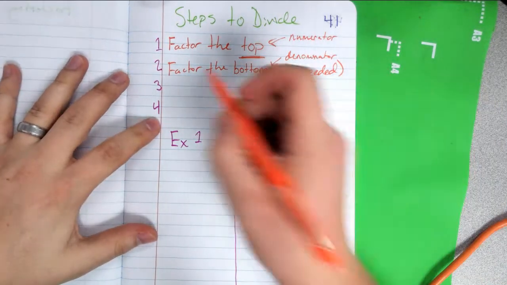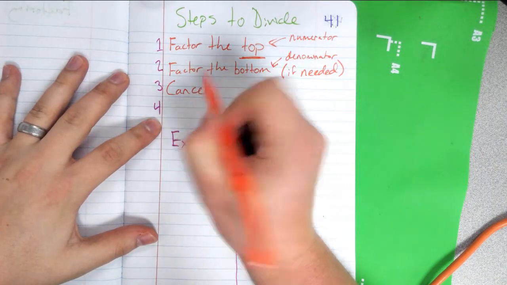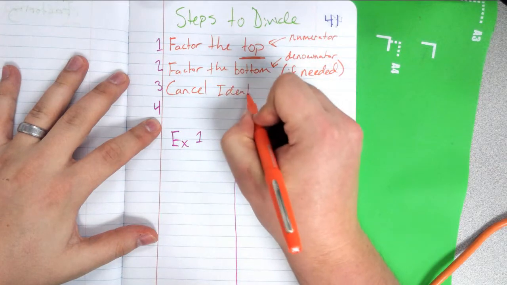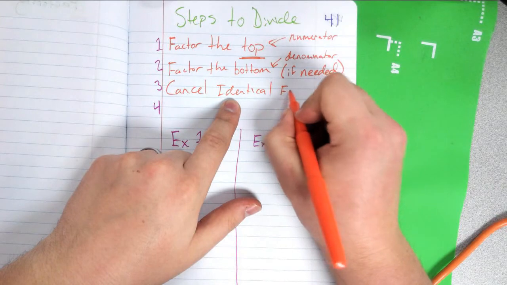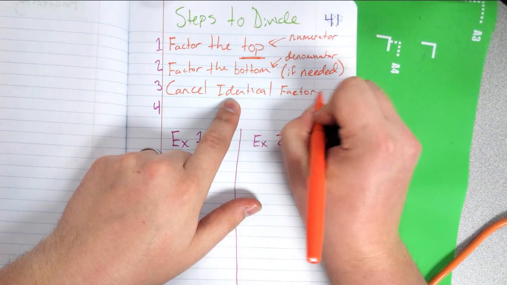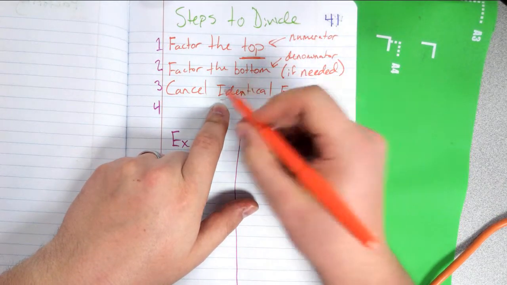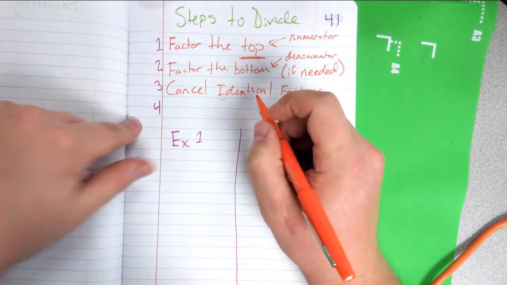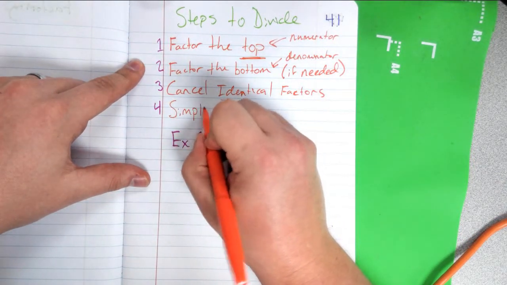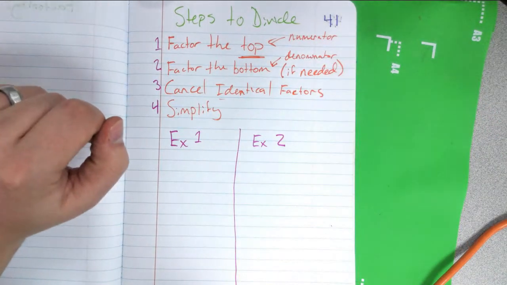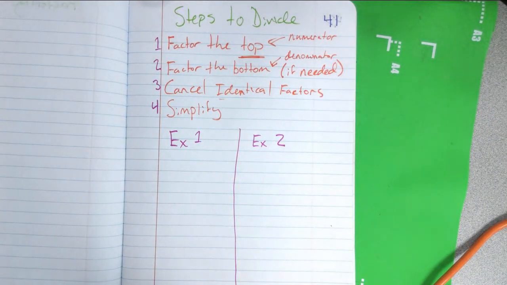Step 3, we're going to cancel identical factors. Okay, key word here is identical. They got to look exactly the same. Okay, and then lastly, we just clean it up. We simplify. Simplify is our last step. So now let's jump into our examples.